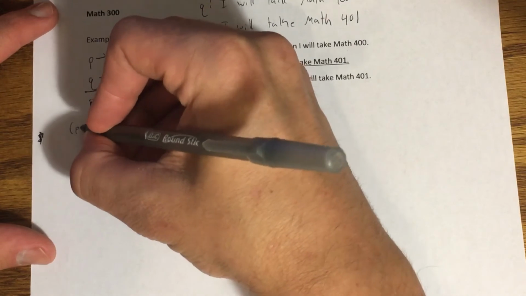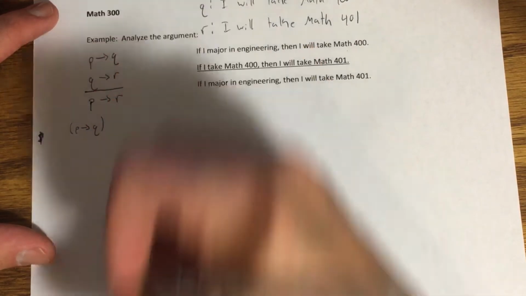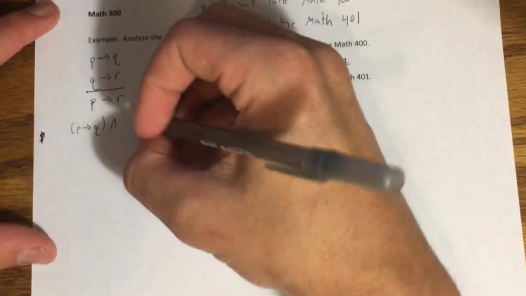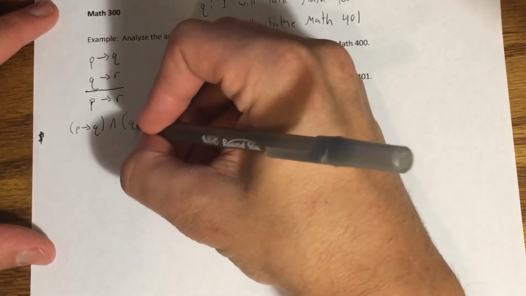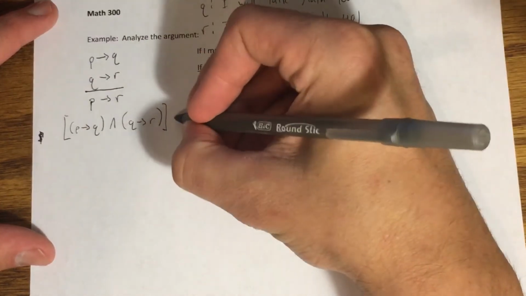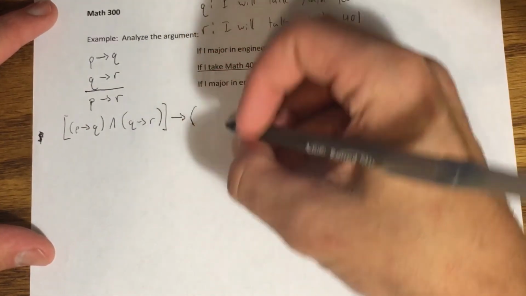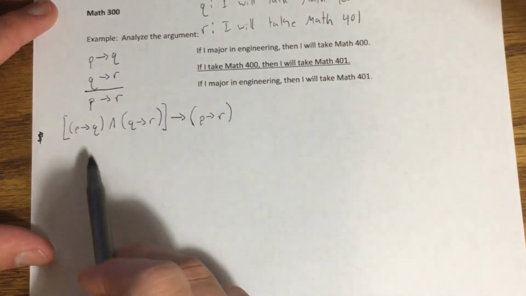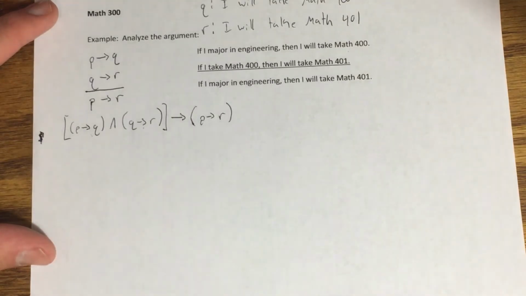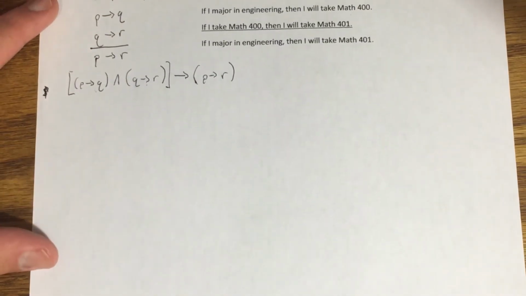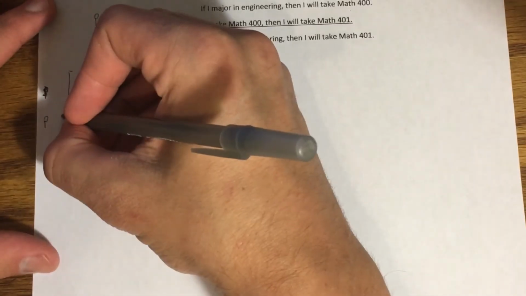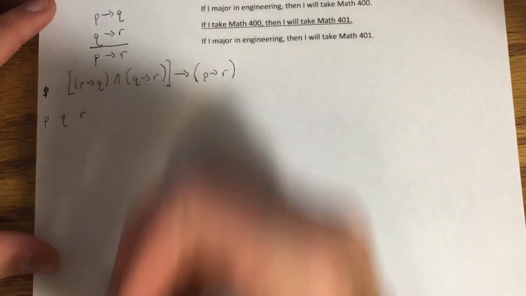So we have P implies Q as our first premise. Form a conjunction with that and the second premise, Q implies R. That becomes the antecedent in this conditional, where the consequent is P implies R. And you notice there's just arrows everywhere in this compound statement. Okay, now let's look at our truth table. So I need 3 columns for my P, Q, and R.